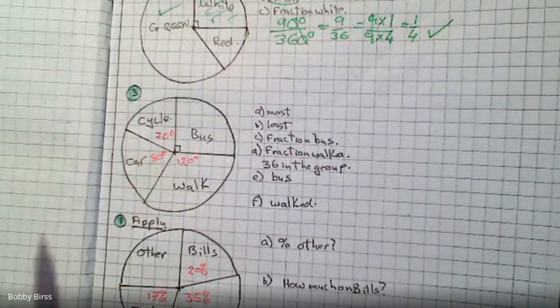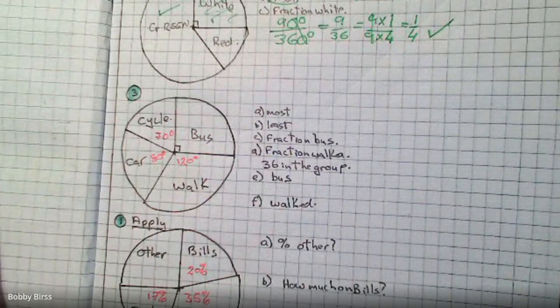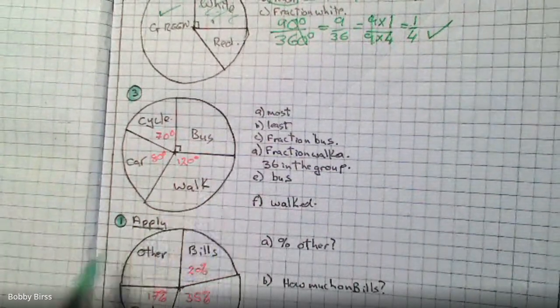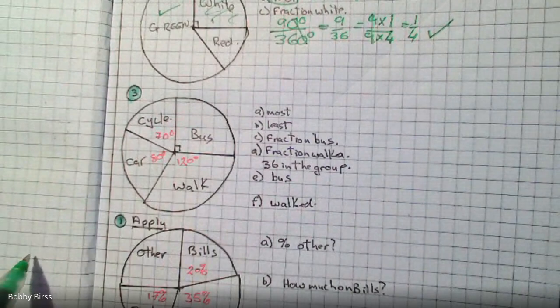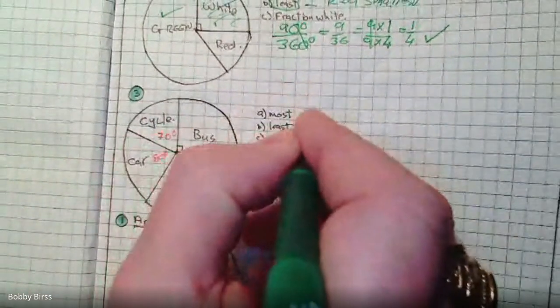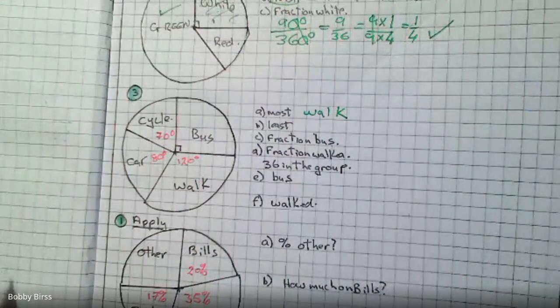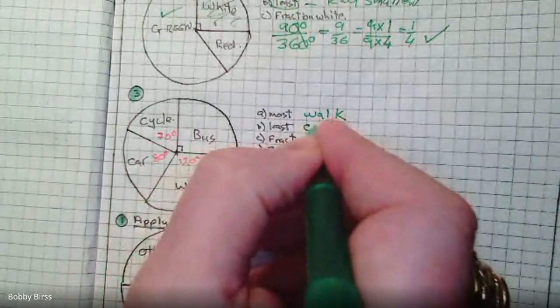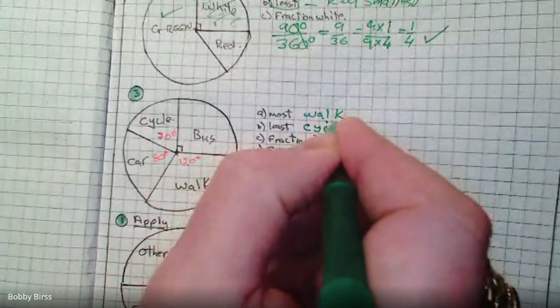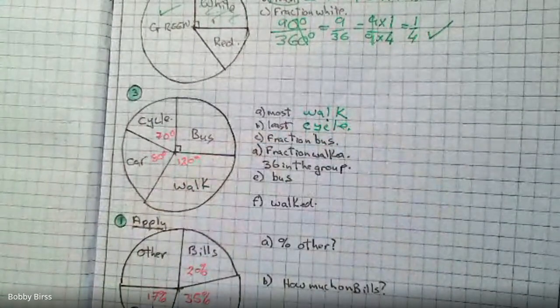So very quickly, who's the most this time? Cycling, car, bus, or walk? I'm hoping that most people are going to put 90, 70, 80, 120. It should be walk because it's the biggest. The least should be cycle, because again, we did that above. Cycle, because it's the smallest.